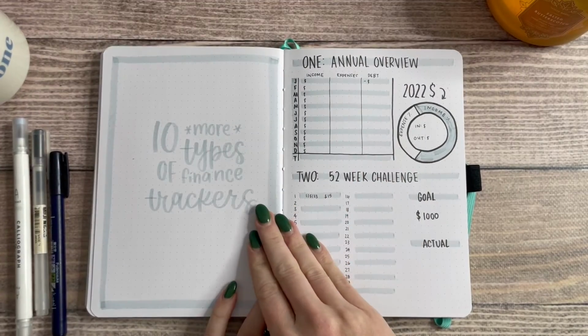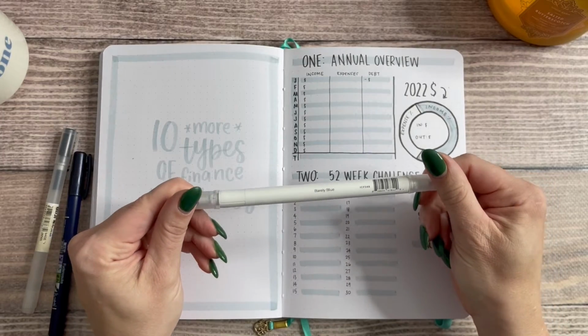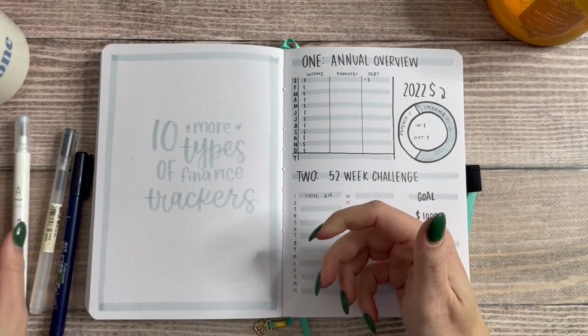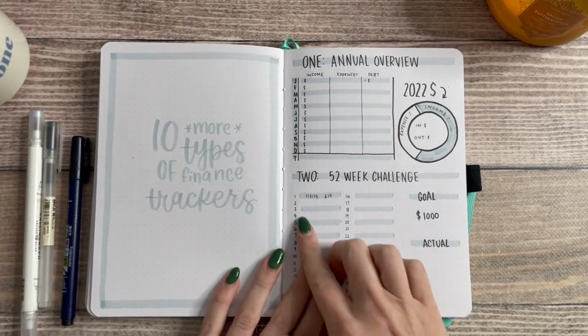I am using my Archer and Olive notebook, my Archer and Olive Calligraph in the Barely Blue color. I also use a Muji and a Tombow. So let's go ahead and get started.